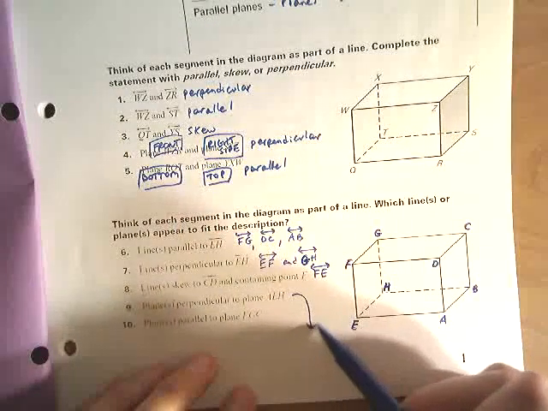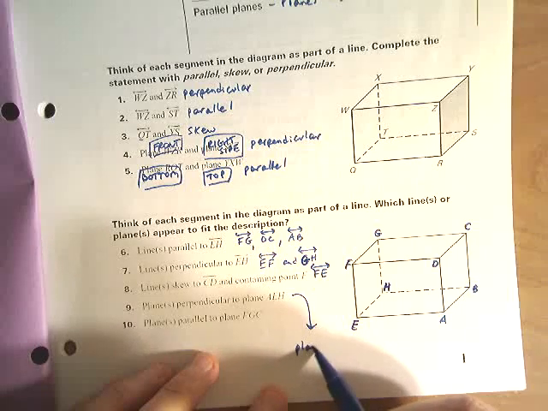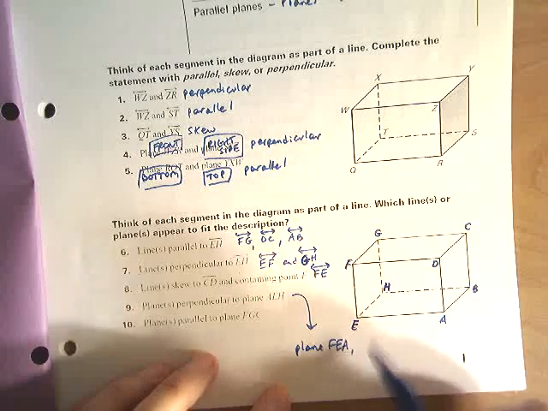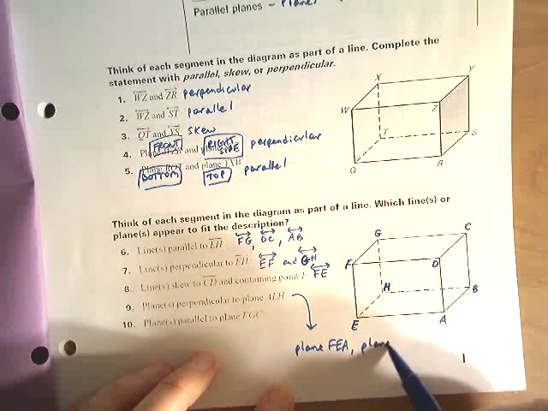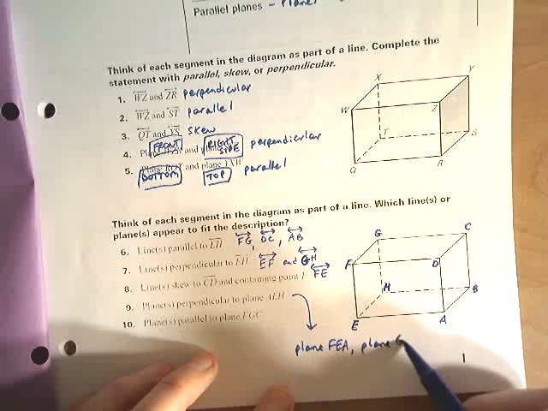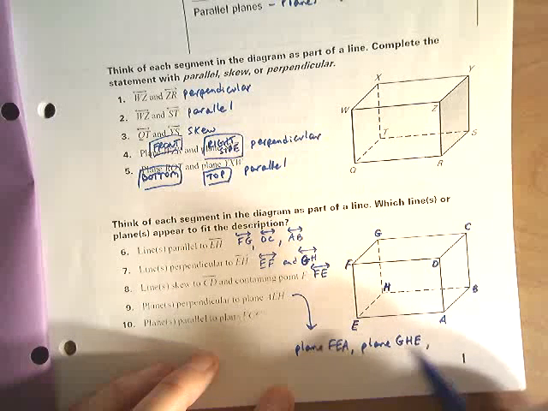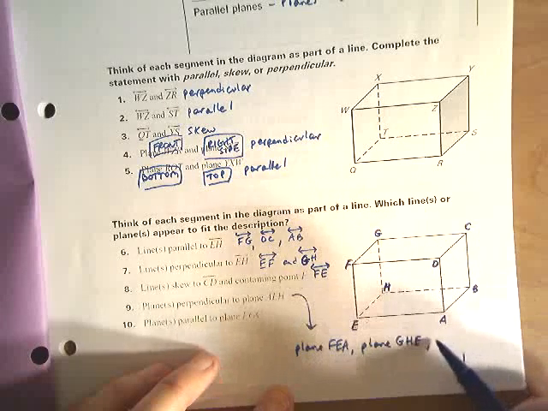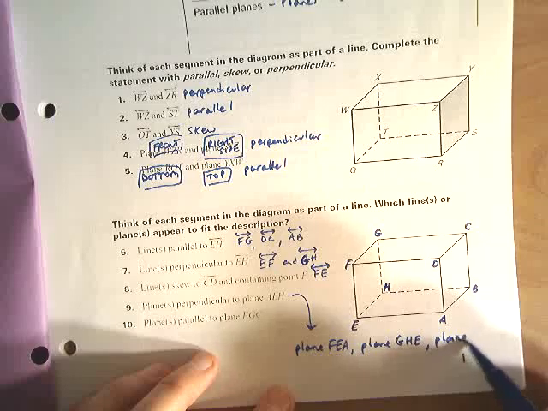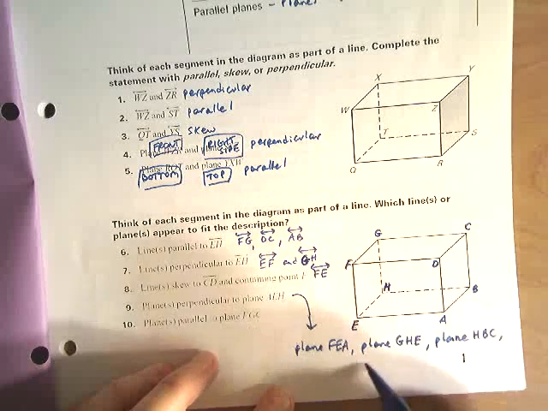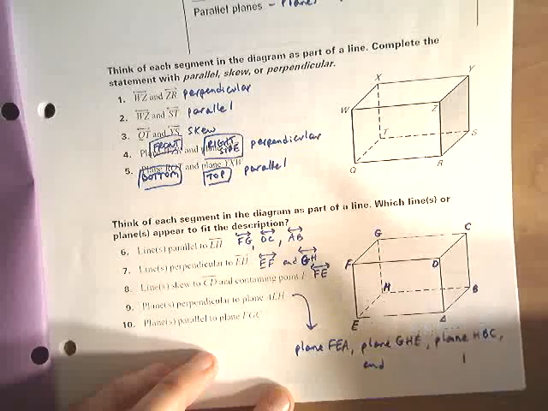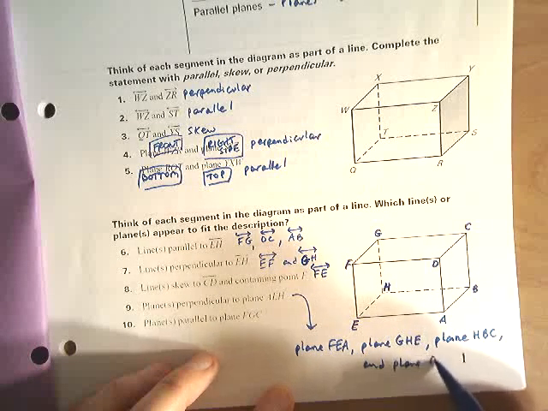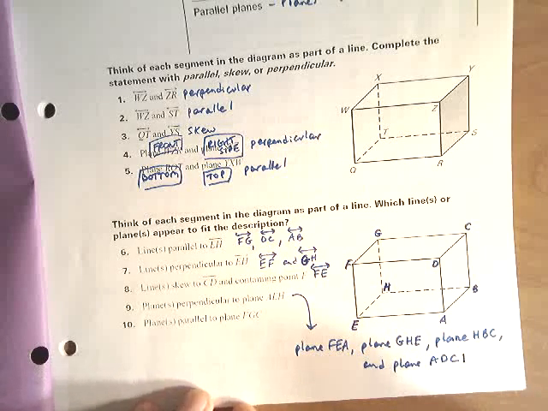So my answers for number 9, I'm going to write these over here. Plane FEA, that's the front. Plane GHE, that's the side. Remember, you can pick any three letters in a plane to name the plane. The back of the box I'm going to call plane HBC. And the right side of the box, let's call it plane ADC.